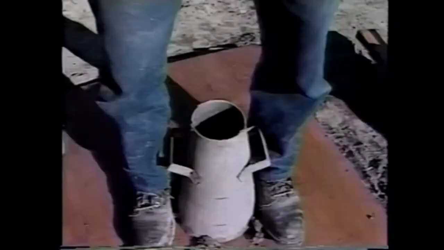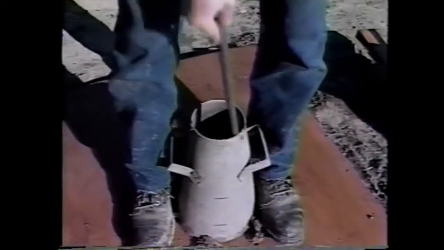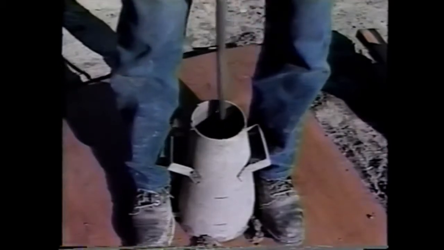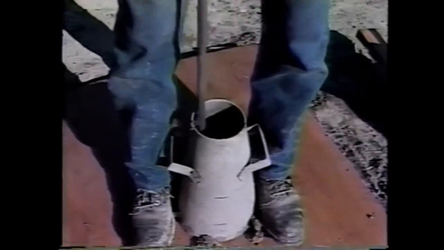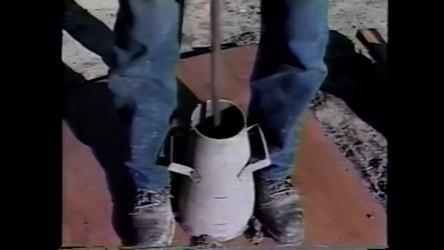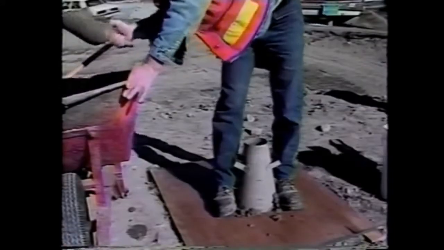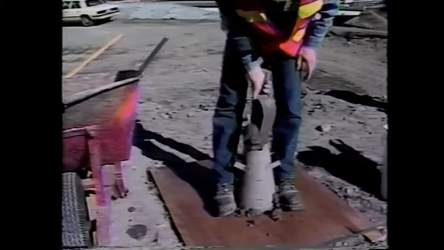Each layer is rodded 25 times, with about half of the strokes made near the perimeter. A spiraling pattern should be followed as the rod moves toward the center of the cone. The strokes are distributed uniformly. As the rod is moved away from the perimeter, it's returned to the vertical. The second layer fills about half of the cone's height.